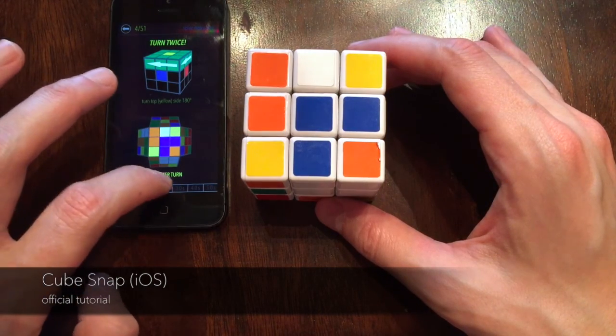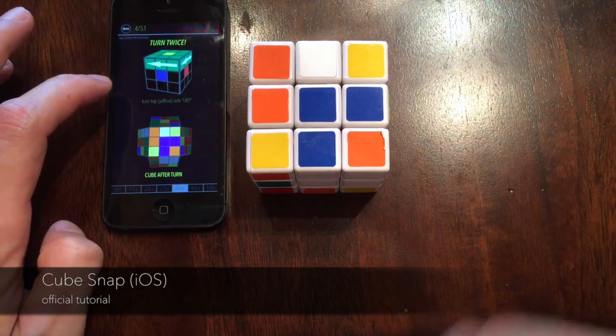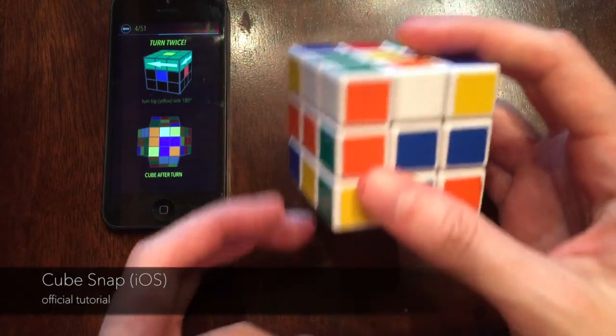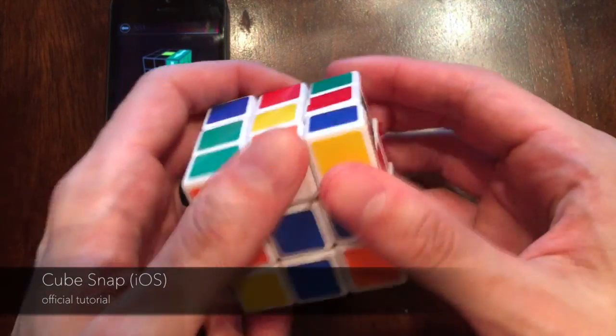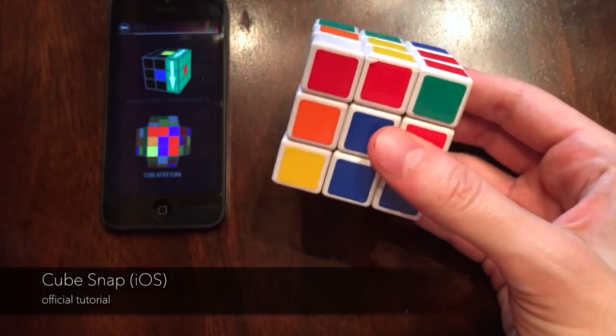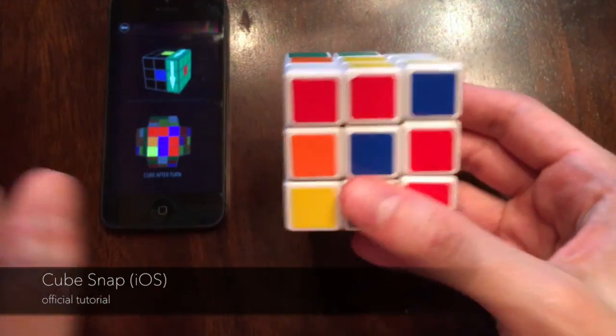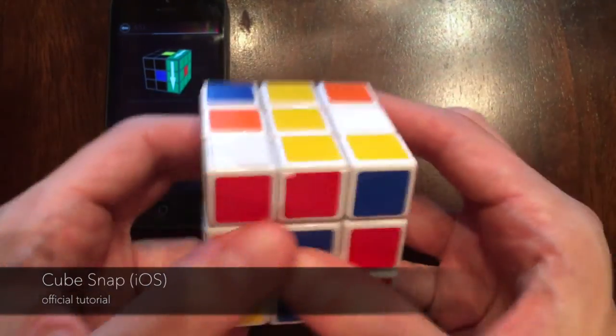Let me go ahead and do a 3 seconds. And to start auto turn, you just press start. And I've already made that turn, so I'm going to wait till it goes to the next one. All right, there. You can see this might be handy once you get a little bit better. You don't have to touch the screen anymore. Sorry, you do have to turn the cube.